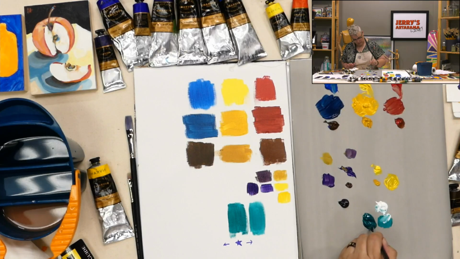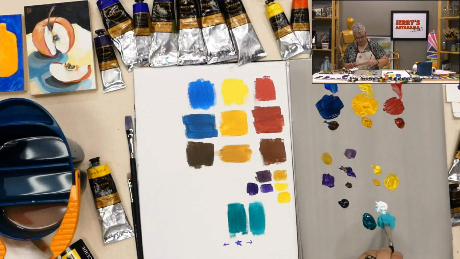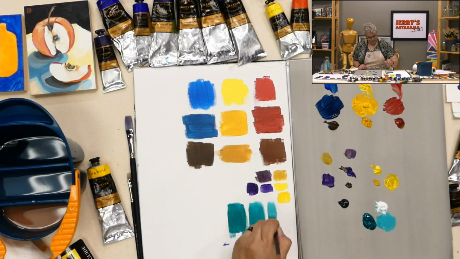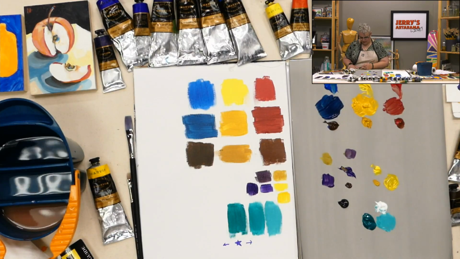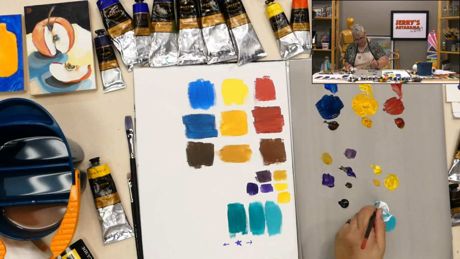Take more white. Now, if you don't want to use this much paint out, you can just have the tube open and swipe a clean brush across the top of it. Have one brush for each, or a palette knife and just scoop some out. See, a little bit more white. You have to add a lot more white because that phthalo has so much power to it. Add a significant amount of white.